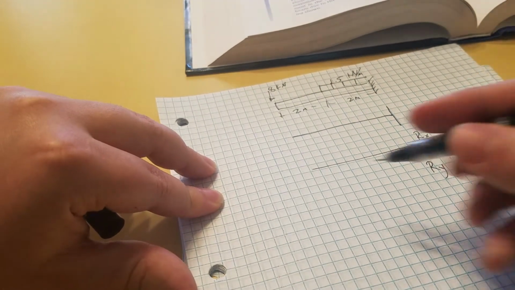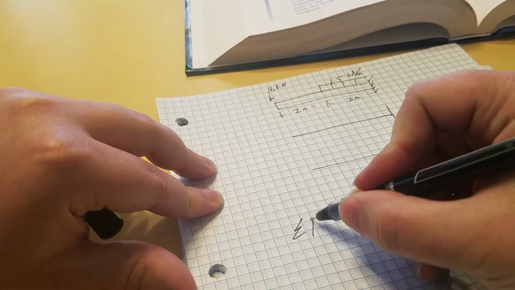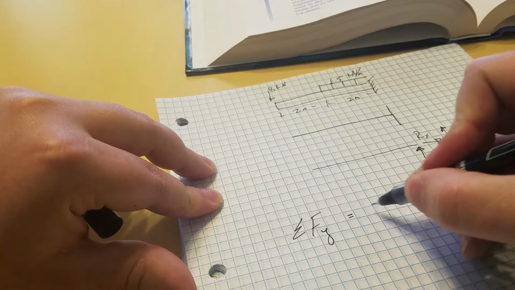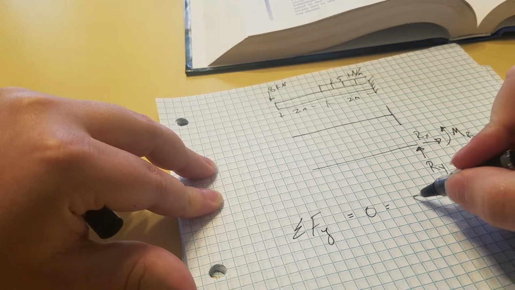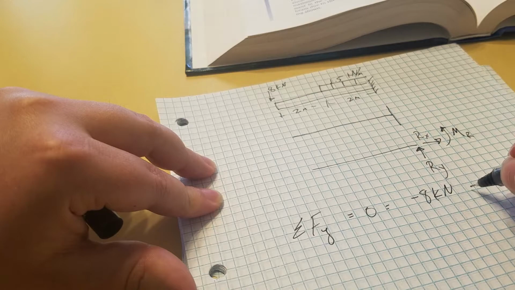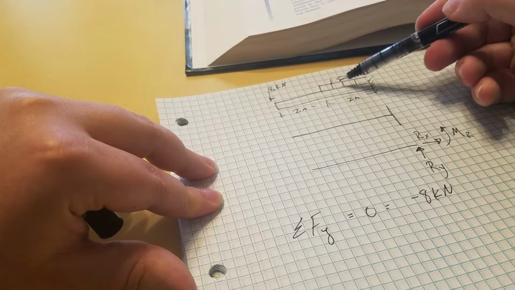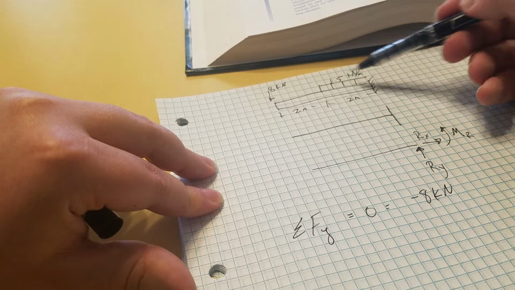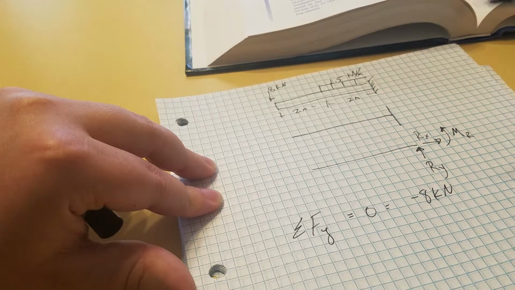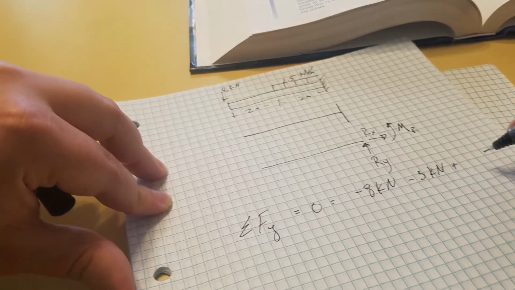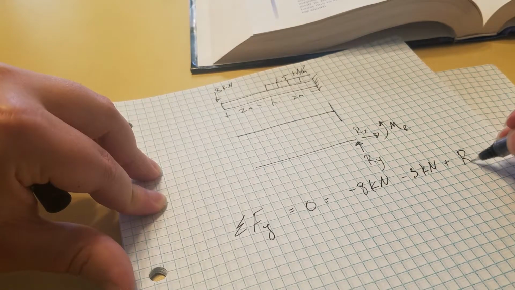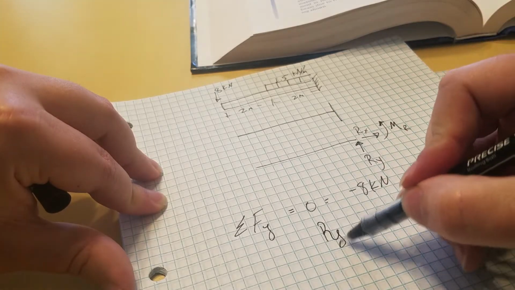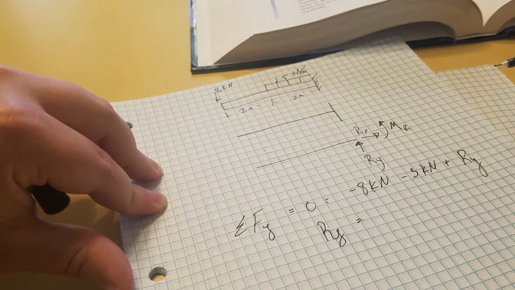Sum of forces in the y will actually give me one unknown. So -8 minus 3, because that's 2 meters, 1.5 kilonewtons each meter, plus Ry. So Ry is 11.